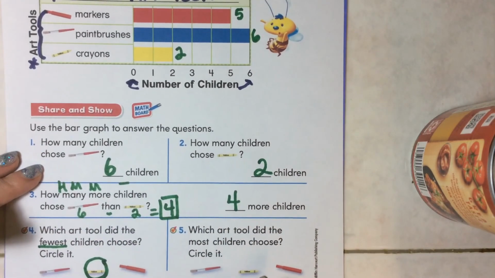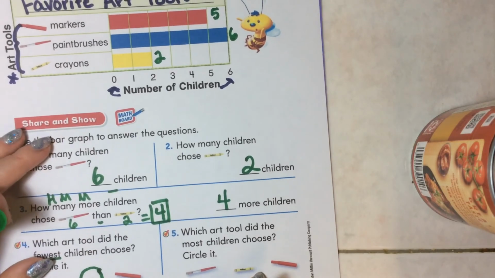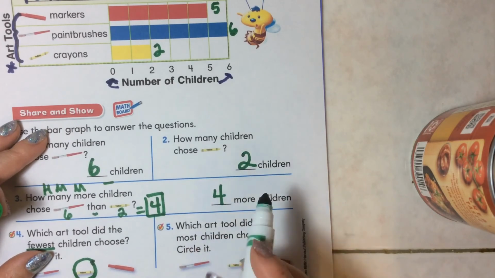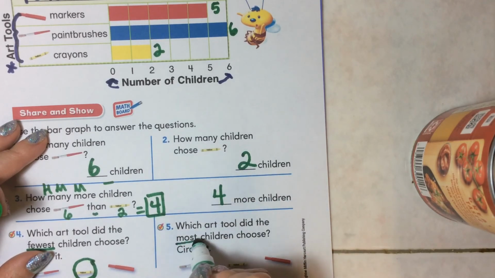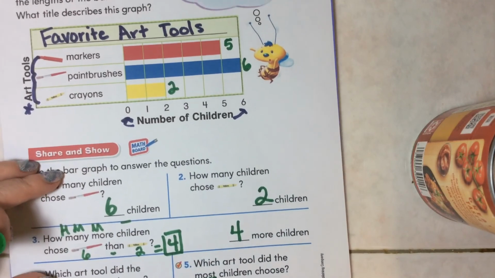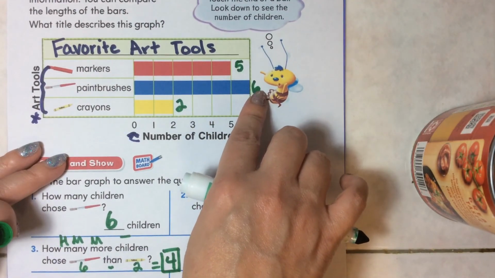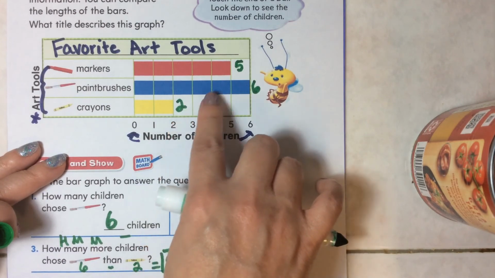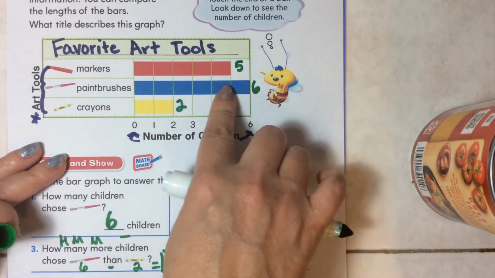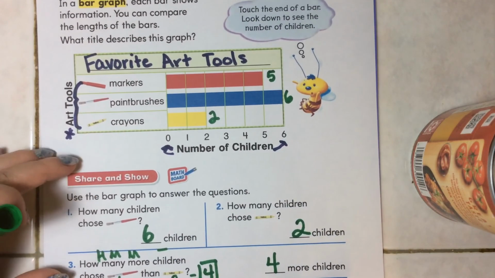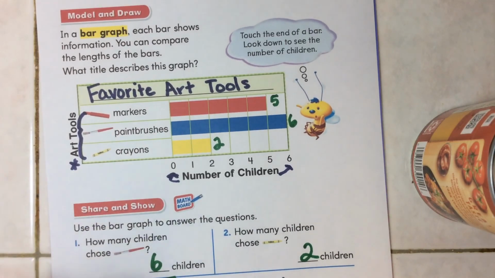Okay, now let's look at number 5. Which art tool did the most children choose? So now we want the greatest number. Circle it. Okay, let's look up which was our greatest number. 5, 6, or 2. Our greatest number was 6. So our answer is paintbrushes. Okay, so this was our work for today.